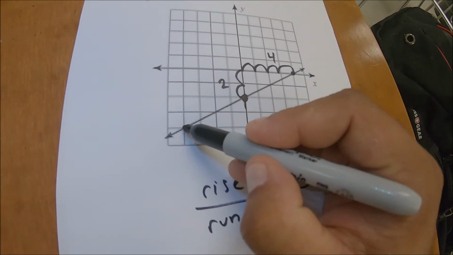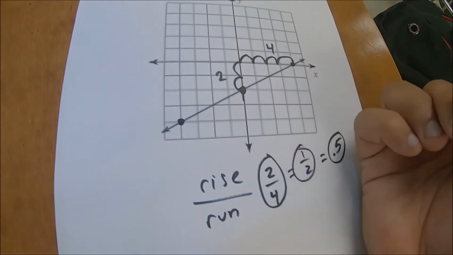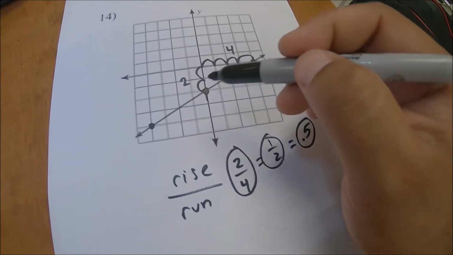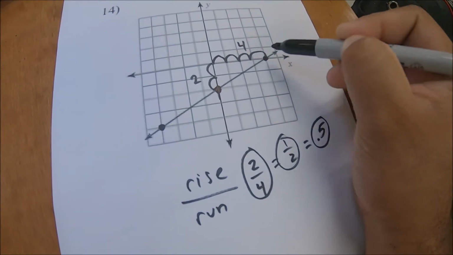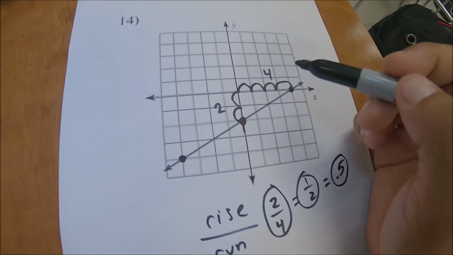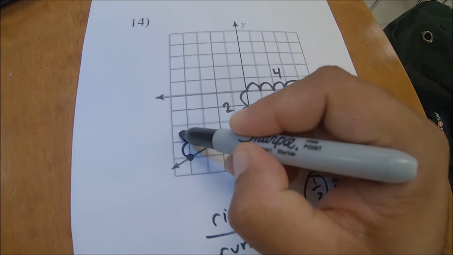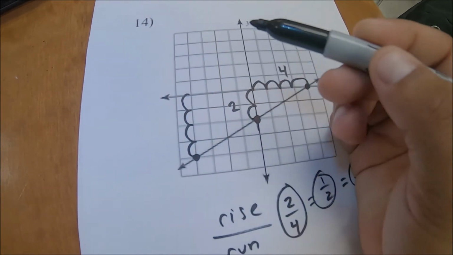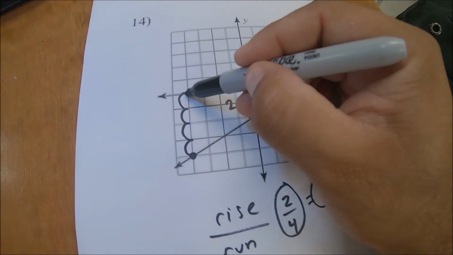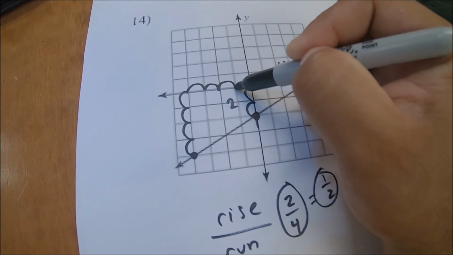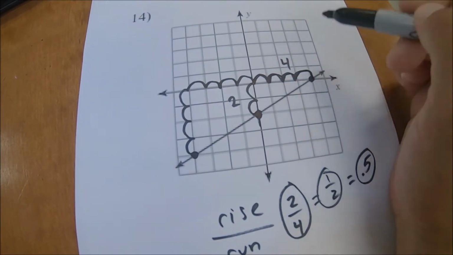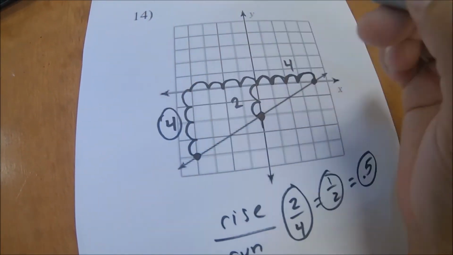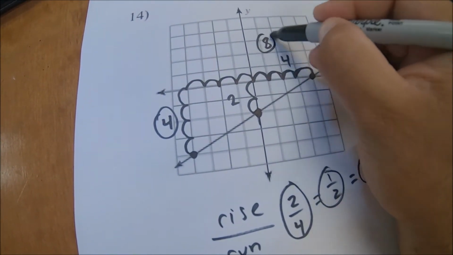Well, it just so happens that I have another perfect point right there. What I'm going to do now is count from this perfect point all the way to this perfect point. How many units did I have to rise? 1, 2, 3, 4. How many units did I have to run? 1, 2, 3, 4, 5, 6, 7, 8. So I have a rise of 4 and a run of 8.